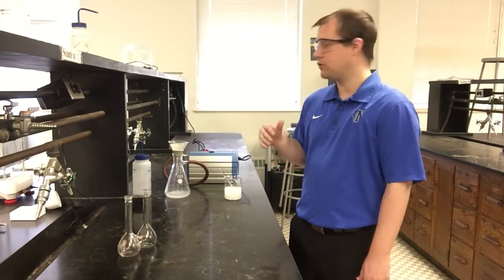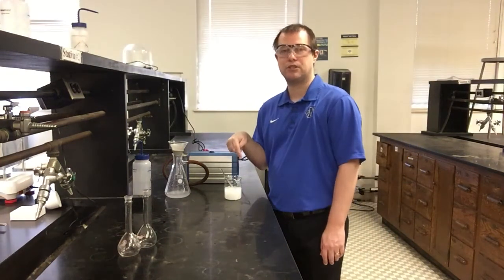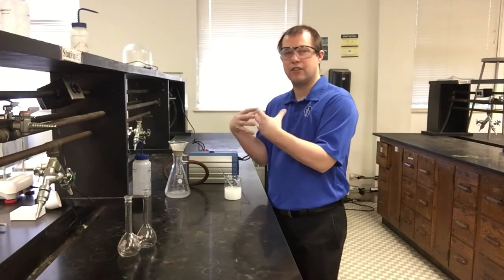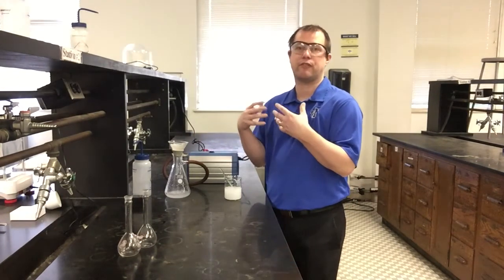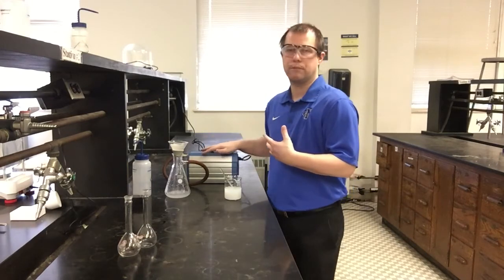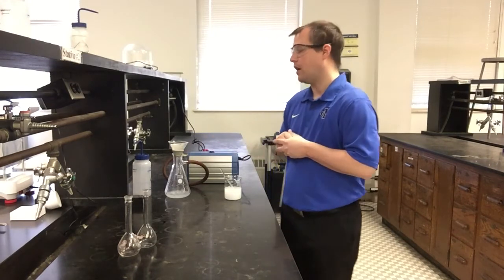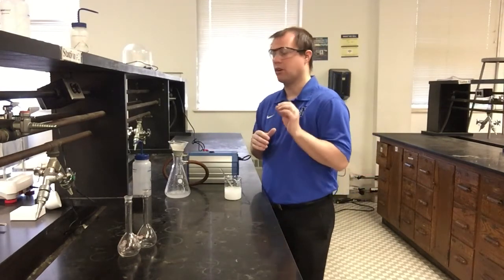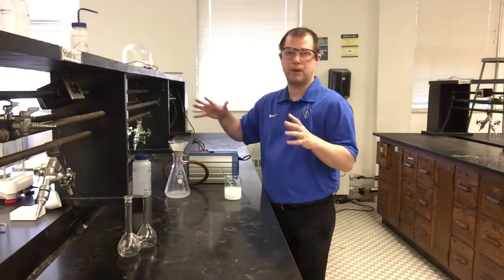If this was gravity filtration, I have so much solid product I'm going to be trying to isolate here that all of that solid building up at the bottom of the filter paper would make it take forever for the liquid to drip through. And that's really the purpose of the vacuum pump here in particular, as well as helping to dry things.